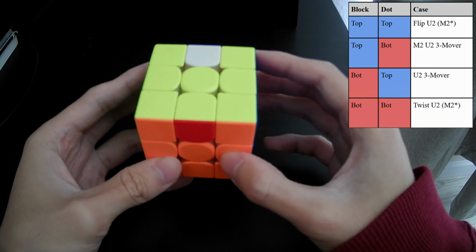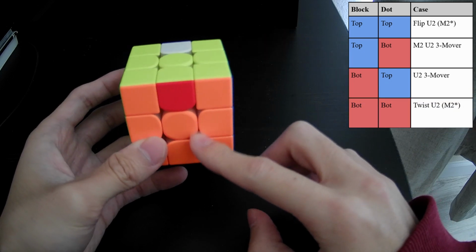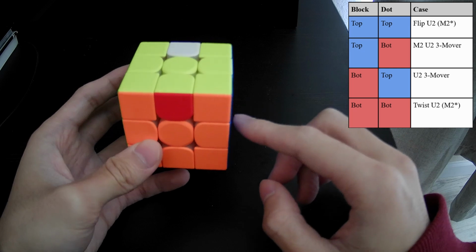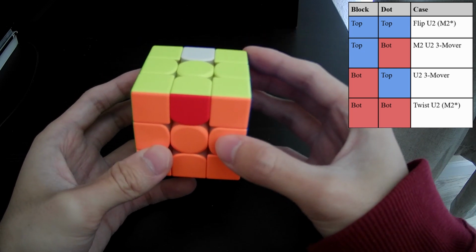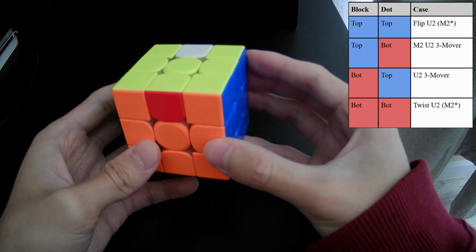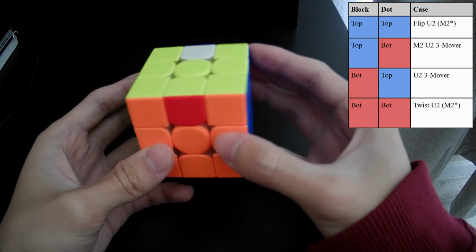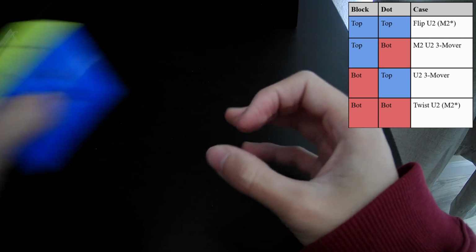But we also see that the centers are already solved. That means that if we do a twist, that will remain solved, so we don't have to do an M2 at the end. Then the solution will be simply twist U2.